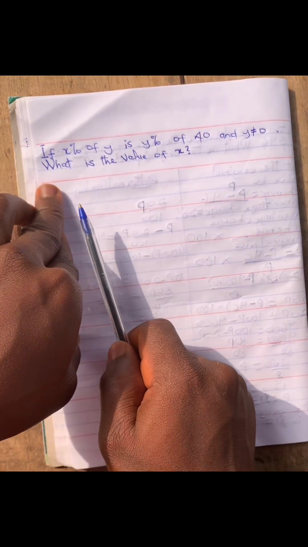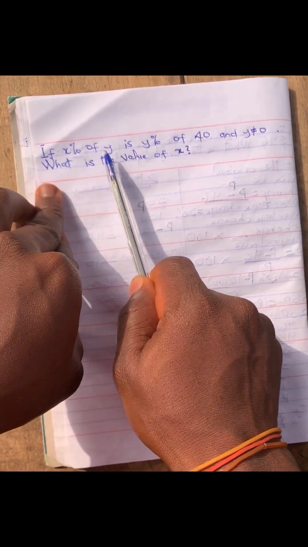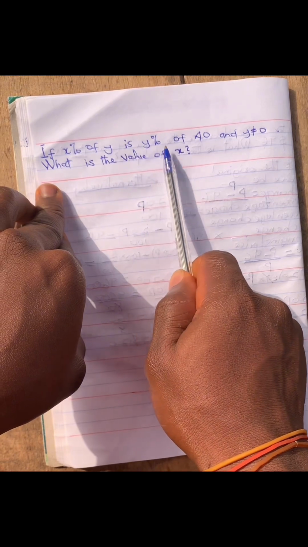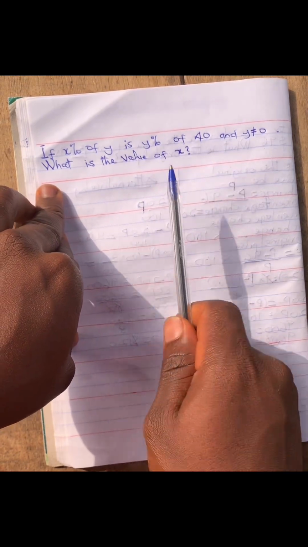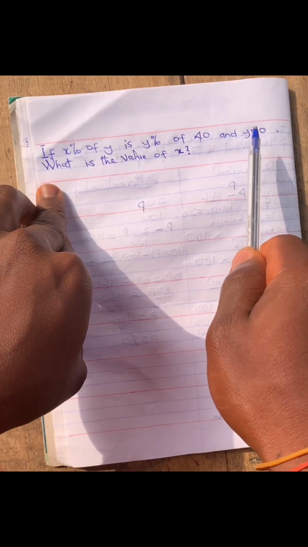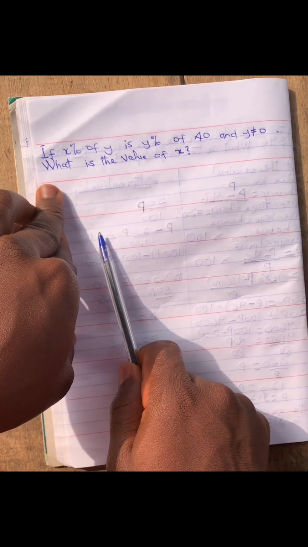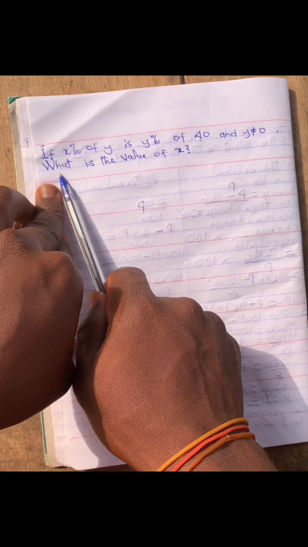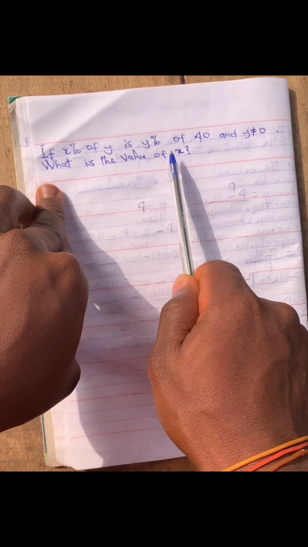Let me read it again. If x percent of y is y percent of 40 and y is not equal to 0, what is the value of x?